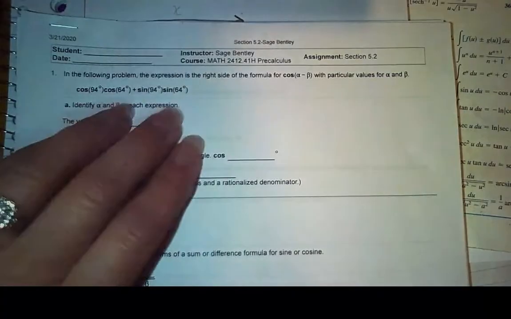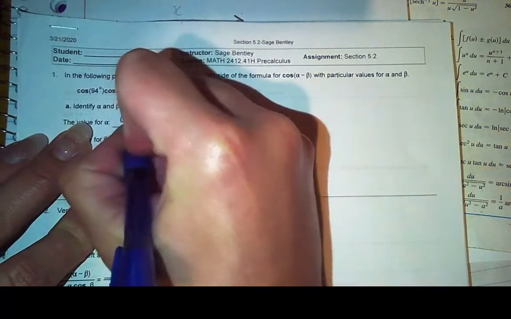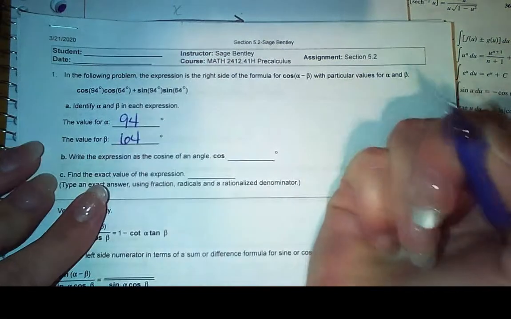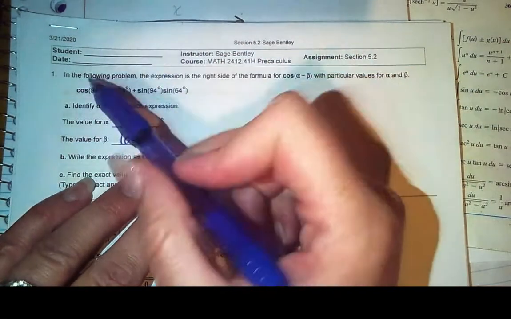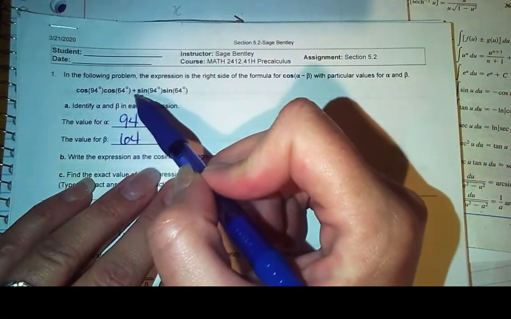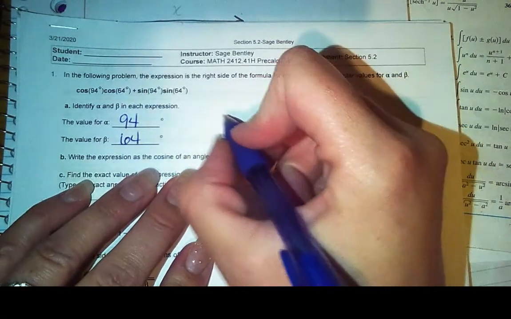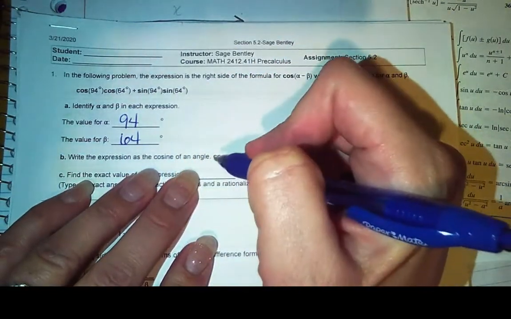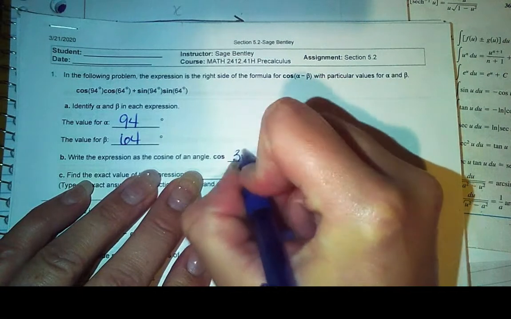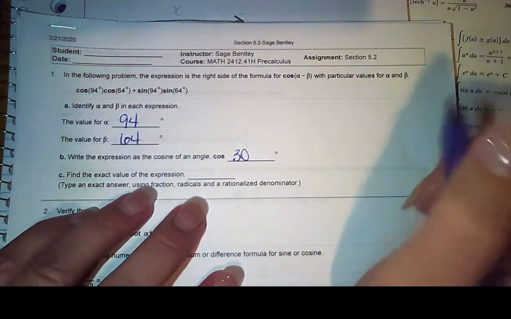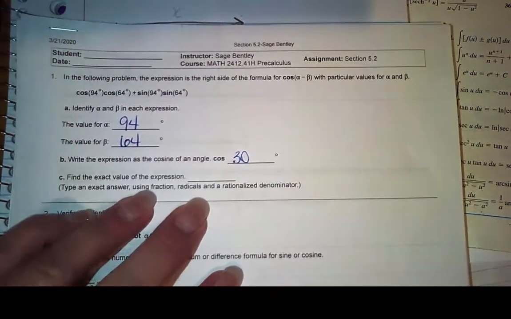Okay, so I recognize the setup first. So my alpha is going to be 94. And my beta is going to be 64. So rewrite the expression as the cosine of a single angle. So this is going to be cosine alpha, cosine beta, plus sine alpha, sine beta, which is going to turn into cosine alpha minus beta. So all you have to do is subtract these two. So I could rewrite this as the cosine of 30 degrees. And then theoretically, you know what the cosine of 30 degrees is. So again, I didn't know what these are because these are not benchmark angles.